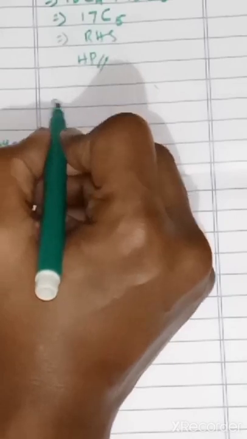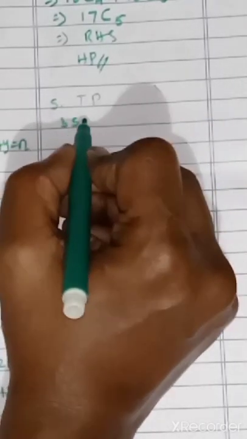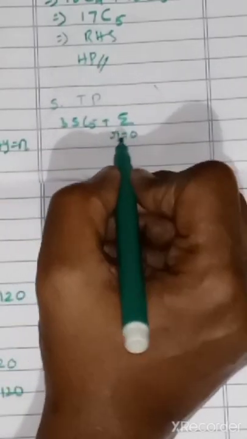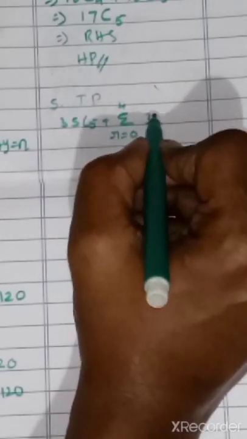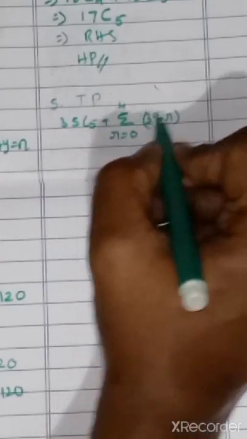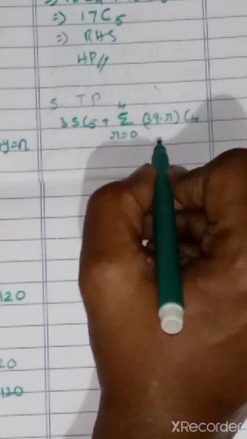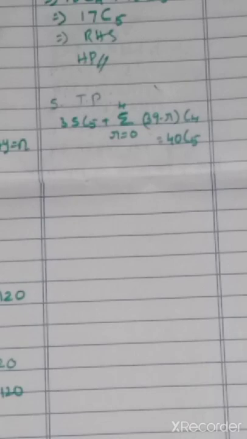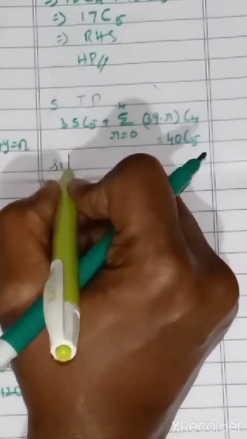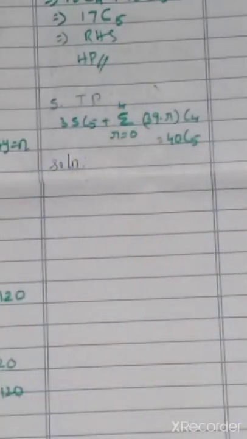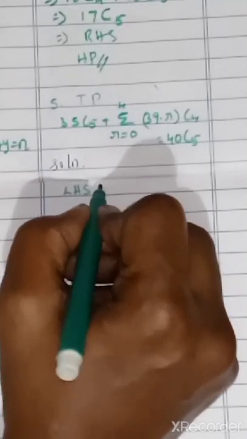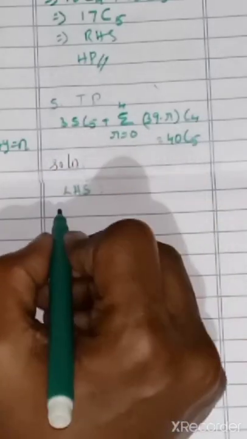Next, fifth question. We want to prove that 35C5 plus summation R is equal to 0 to 4, 39 minus R into C4, which is equal to 40C5. And this is also like your previous problem only. Okay, so first we have to simplify this. So we can take your left hand side. So what is the left hand side given?